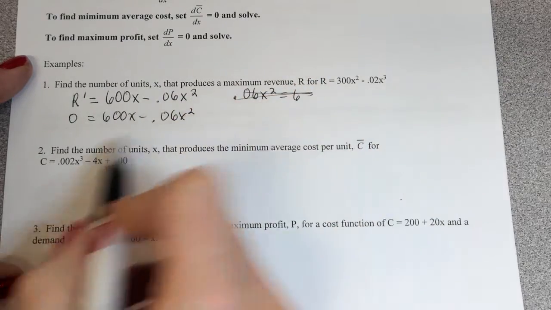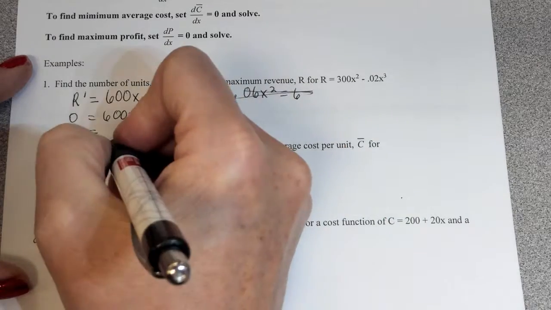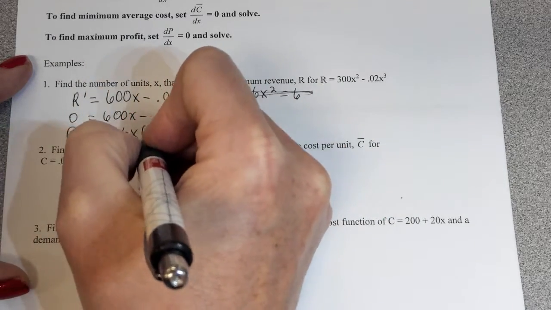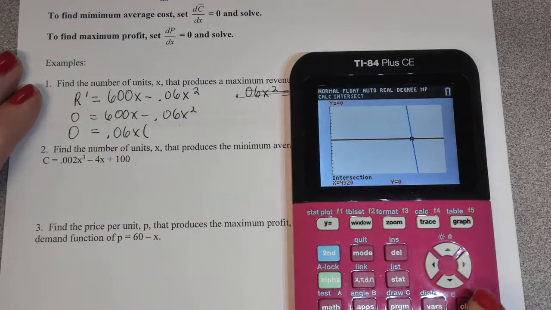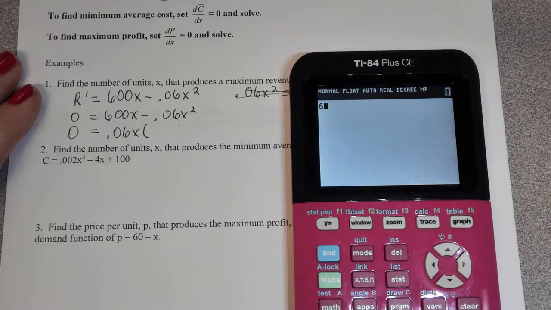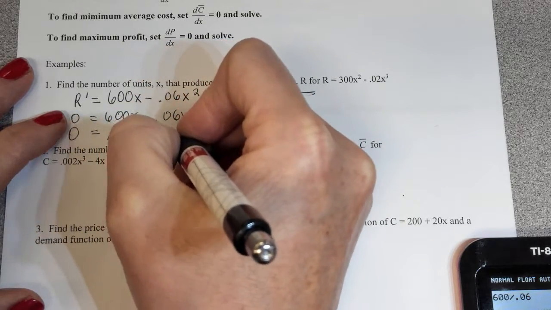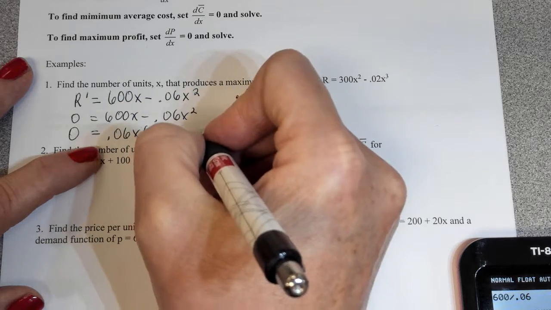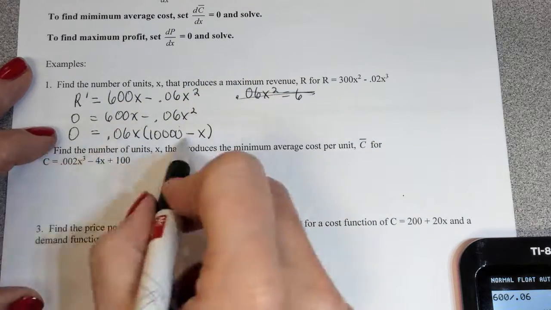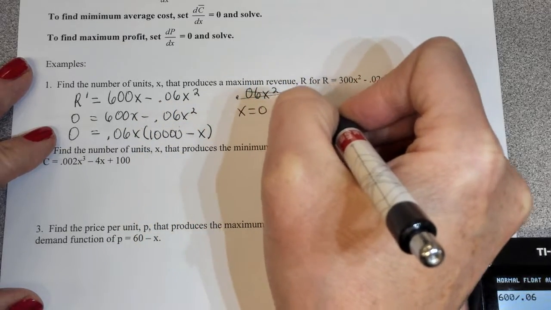Actually, sorry, take that back. We need to factor out on this one. We need to factor out a 0.06x. So if we do 600 divided by 0.06, what is that, 1,000? 10,000 rather. So that's going to be 10,000 minus, and then 0.06x squared divided by 0.06 is just going to be x. So we set each one of these equal to 0. So x equals 0, x equals 10,000.